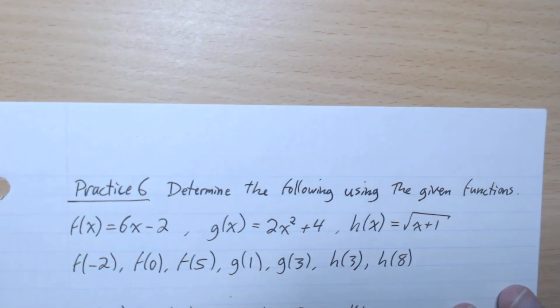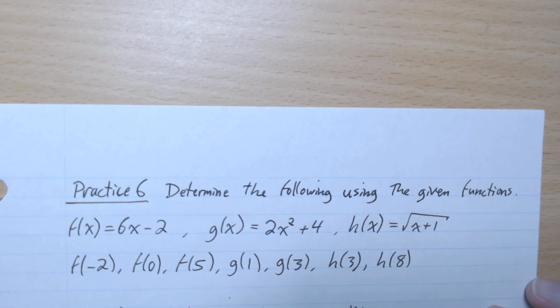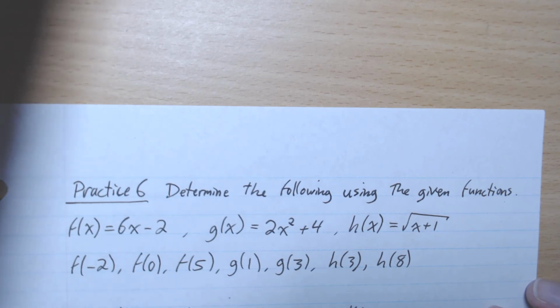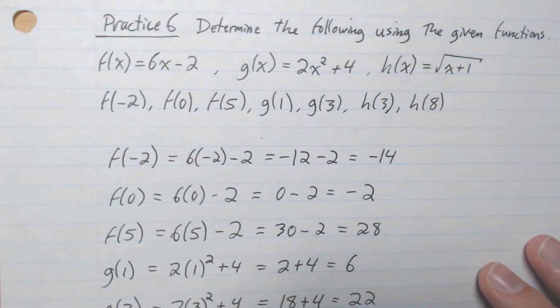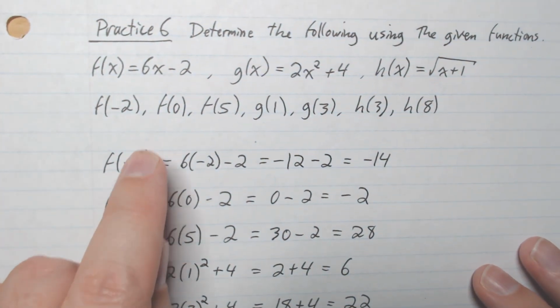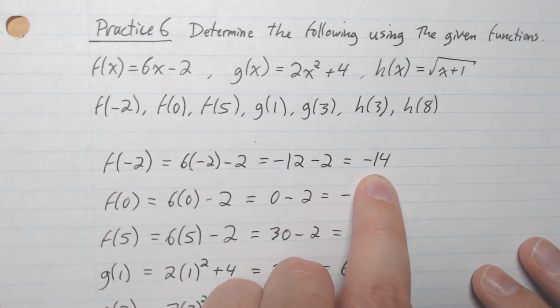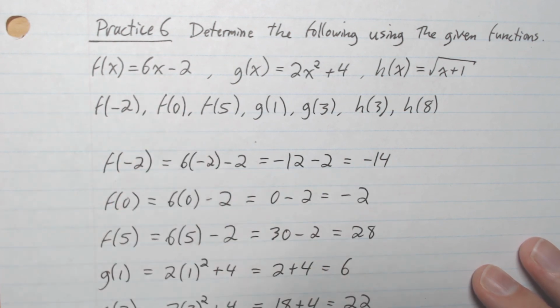Okay, practice number 6. Determine the following using the given functions. So we have f, g, and h. Here's what you're going to determine. Go ahead and pause the video and answer that. Okay, we're back. So we have f of negative 2. So plug in negative 2. This gives negative 14. F of 0. Plug in 0 here. So we get negative 2. F of 5, so we plug in 5, this gives 28.